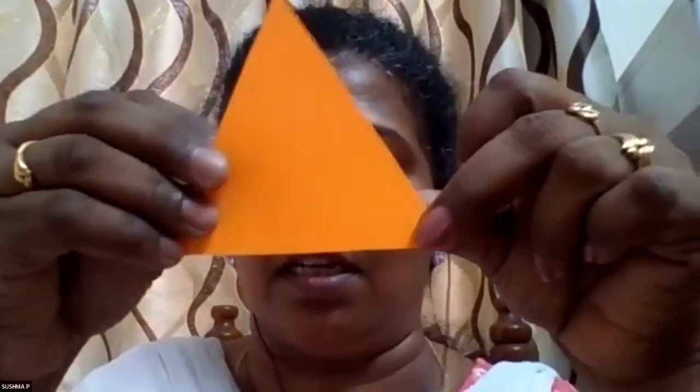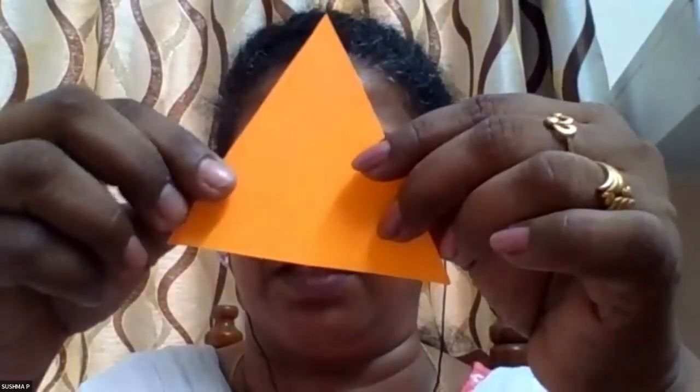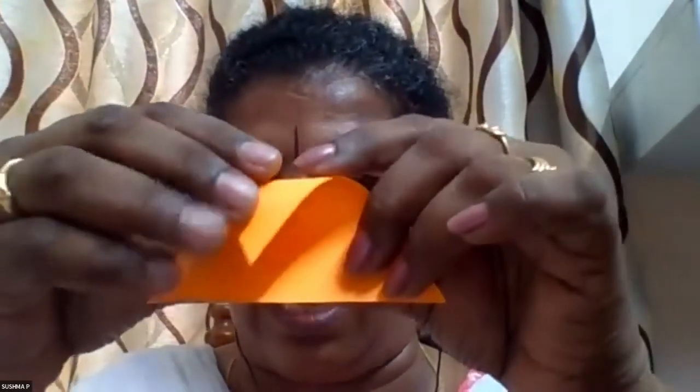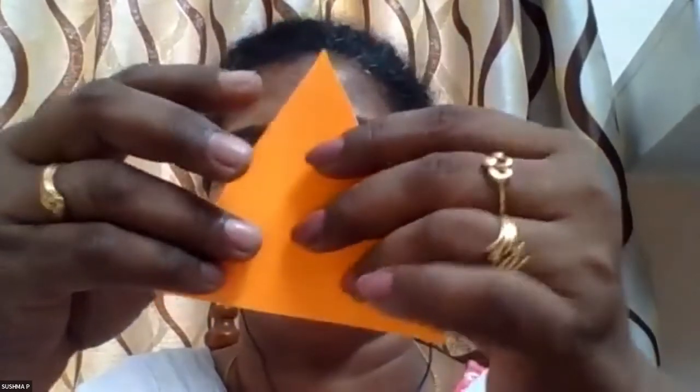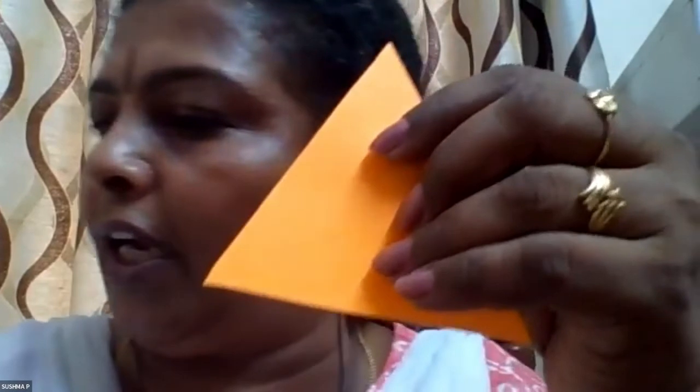See, I'll take the bigger triangle. I think that will help you understand easily. So take the triangle and all these angles, you have to bring it to the base by folding, right? See, like this. And how will you fold it? First of all, you should know how to fold it. For that, you can take a scale.